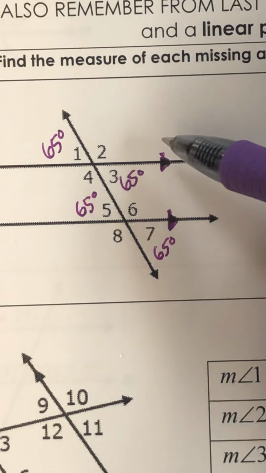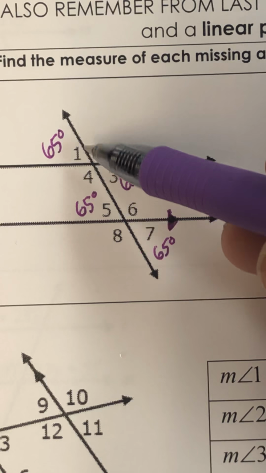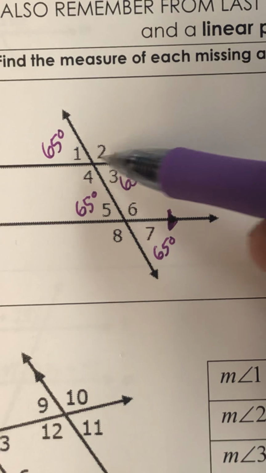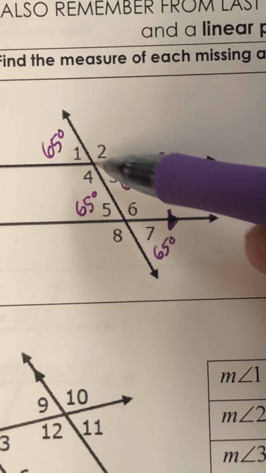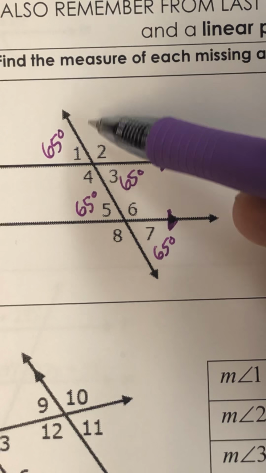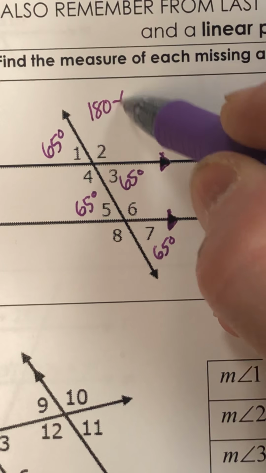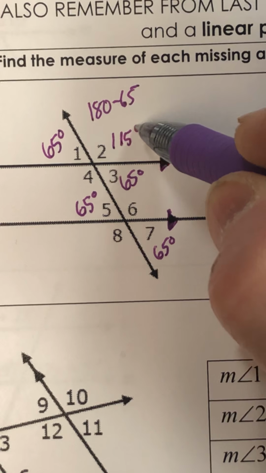Now, how are we going to find 2, 4, and 6, and 8? Well, you have supplementary angles here, 1 and 2, or 1 and 4. You decide, it doesn't matter, because they're a linear pair, 1 and 2. So 180 minus 65, that's going to be what, 115?